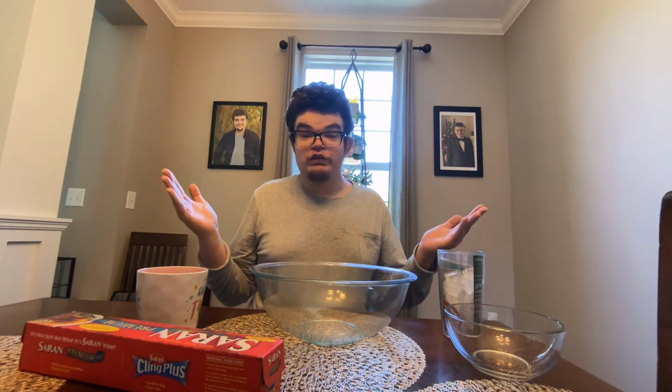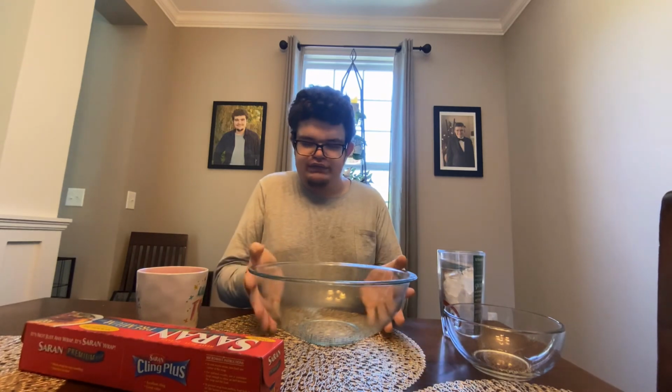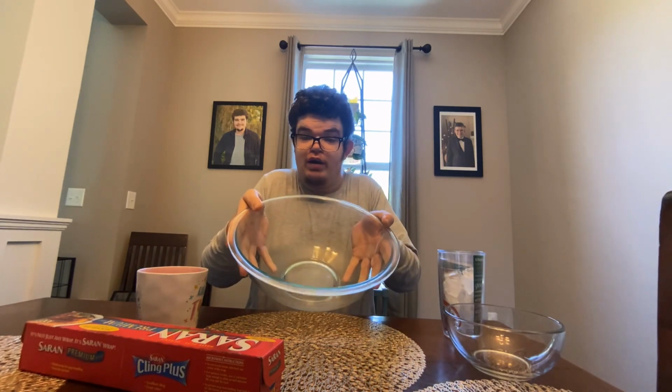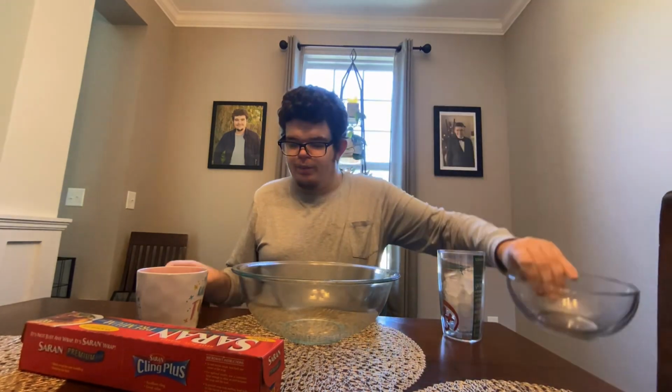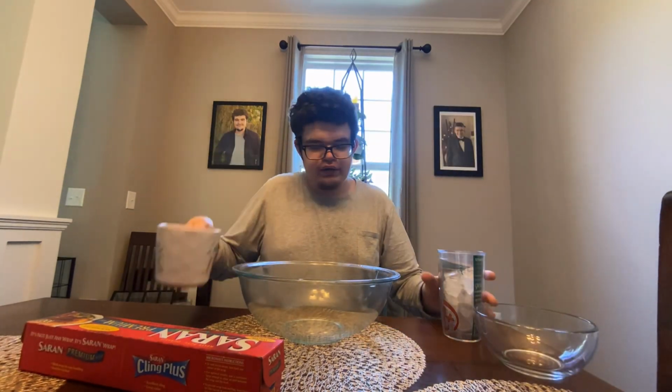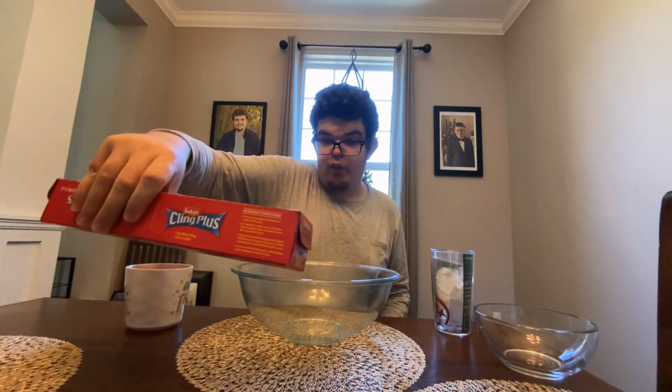Everybody, welcome back to an experiment about the water cycle. So what you're going to need is a large transparent bowl, a small transparent bowl, hot water, ice cubes, and saran wrap.